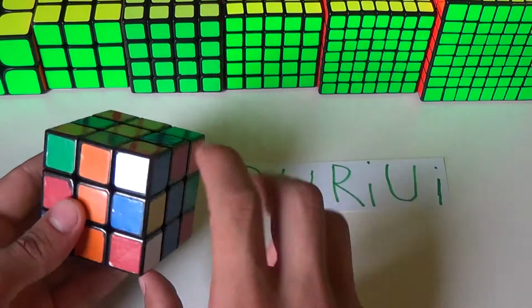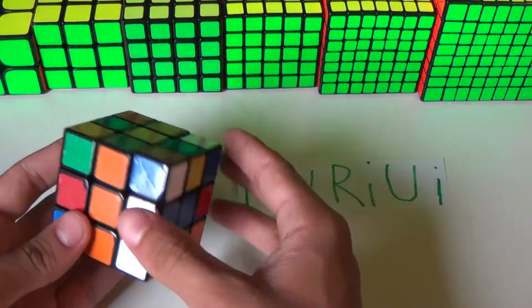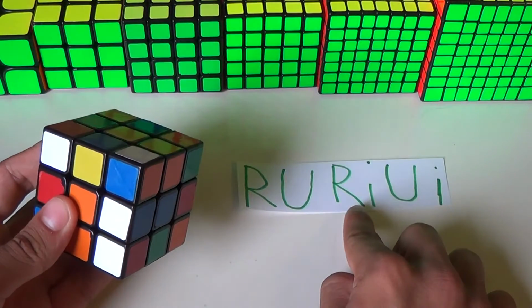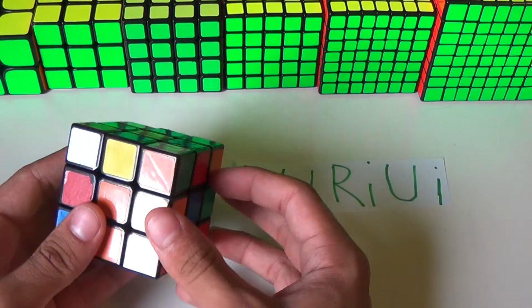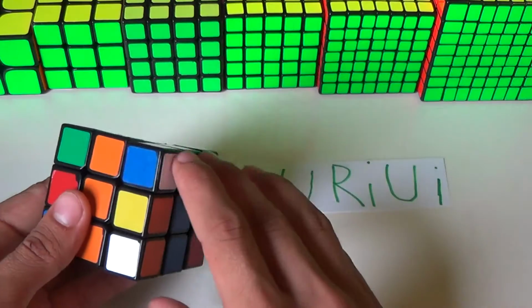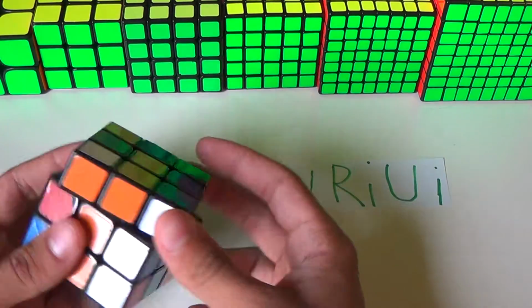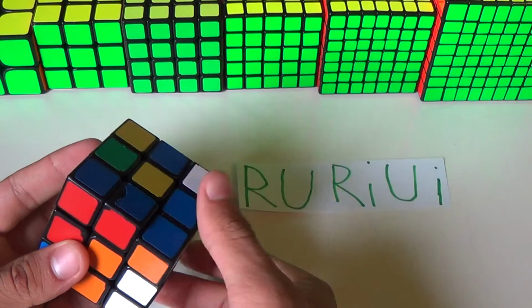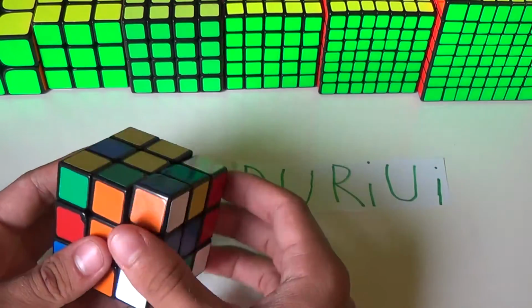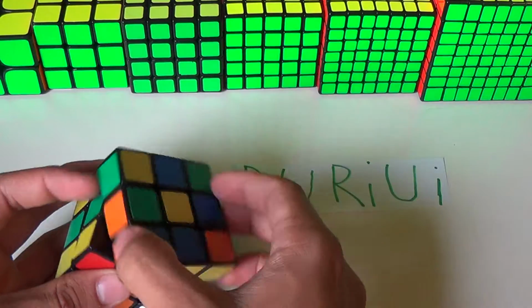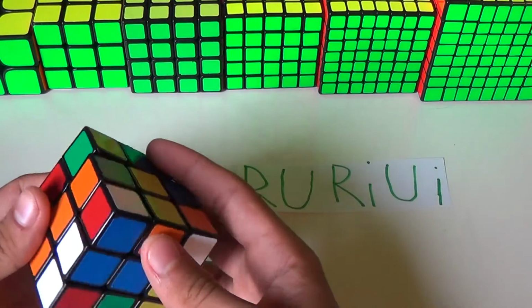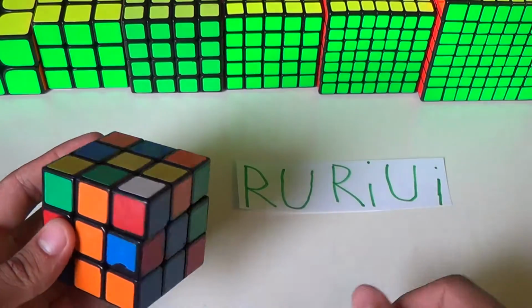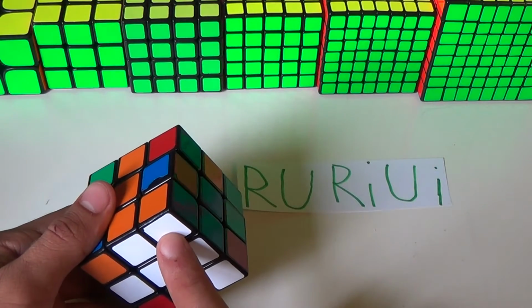So let's start. Right side clockwise, top side clockwise, right side counterclockwise, and then the up side counterclockwise. And just keep going. R, U, RI, UI. This might take a while, but it'll get solved eventually. R, U, RI, UI, R, U, RI, UI. And there you go, it's solved.